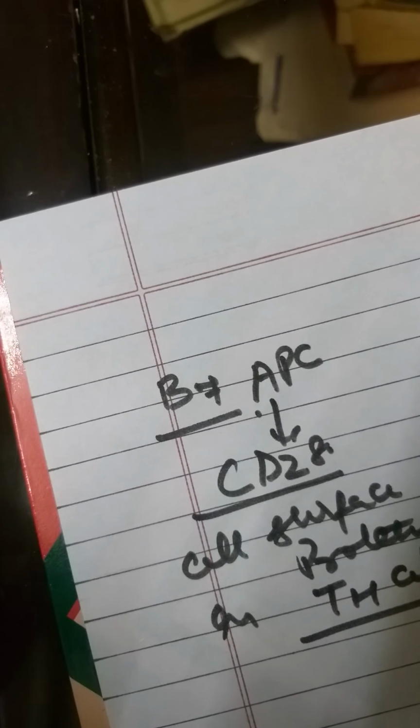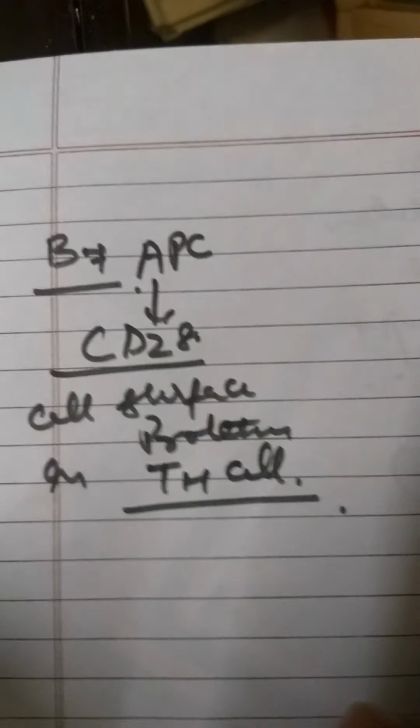This enhances the T cell immune response. Thus, antigen presentation and the requisite co-stimulatory signals are usually increased in the presence of adjuvant. So this is the role of adjuvant.